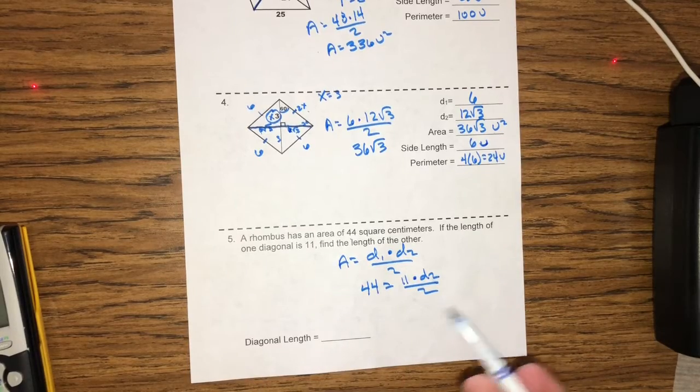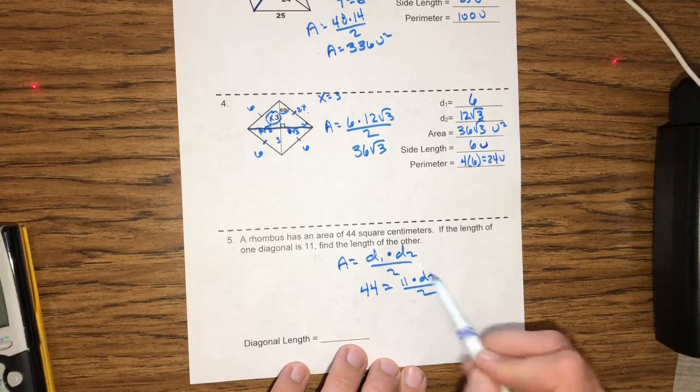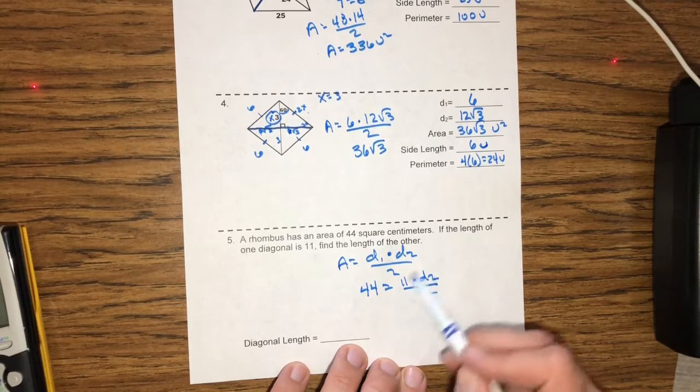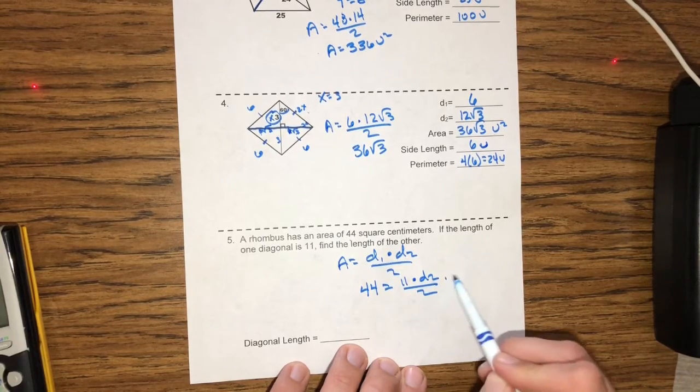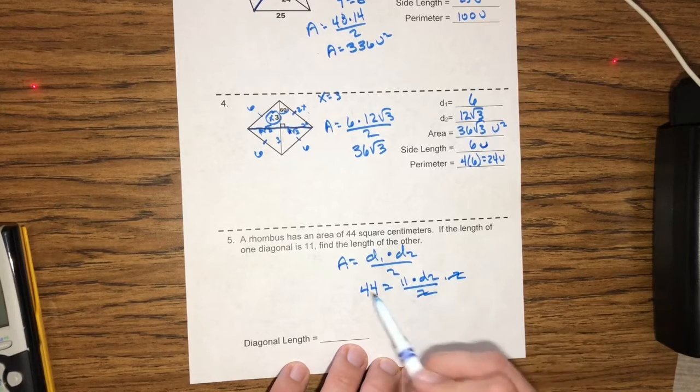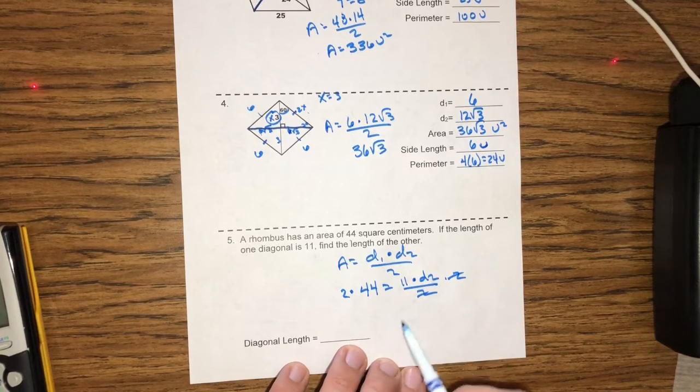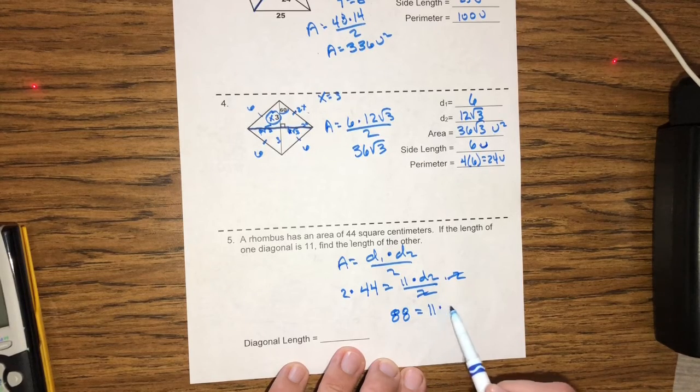We just worked a problem like this with the triangle. It's very similar. We want to counter our operations that are right here. Instead of dividing by 2, multiply by 2. If I do that to the right side, I have to do it to the left side. So I get 88 on the left equals 11 times diagonal 2 on the right.